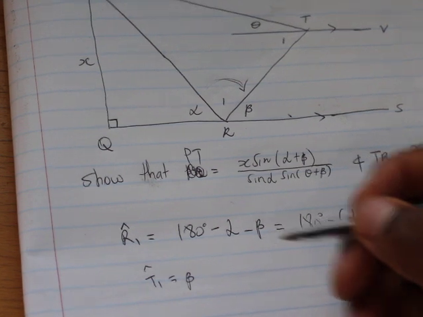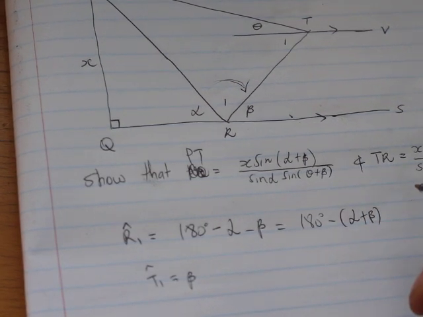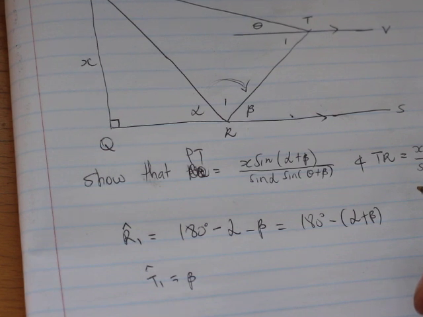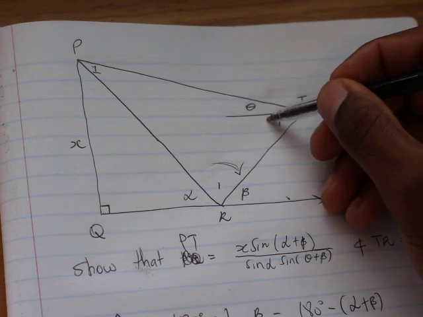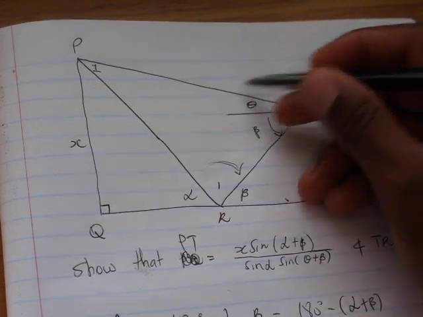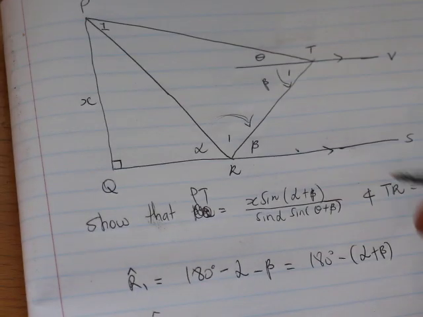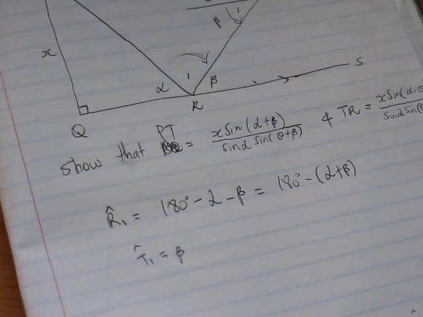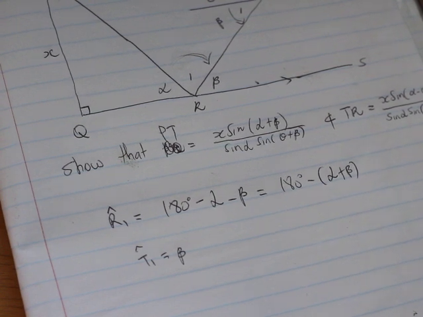Angle T1 is equal to beta. And what else can we find? Now we know that, because this is beta, that entire angle over there is simply theta plus beta.